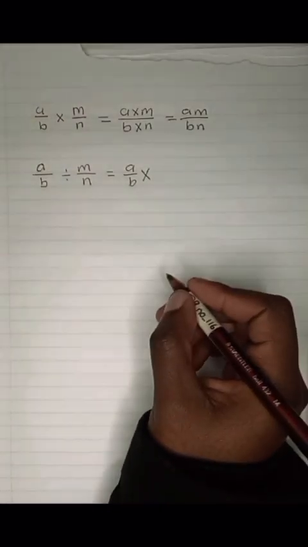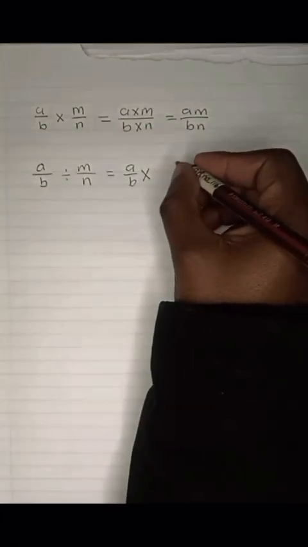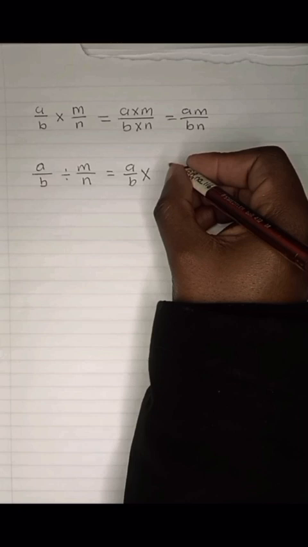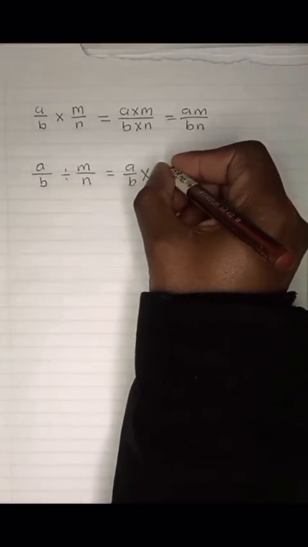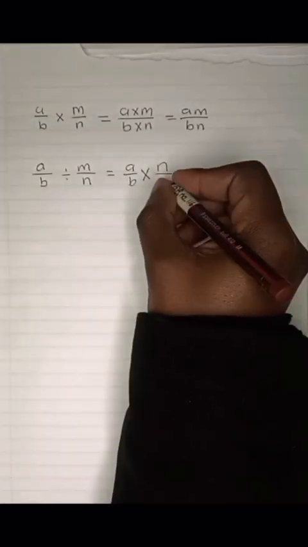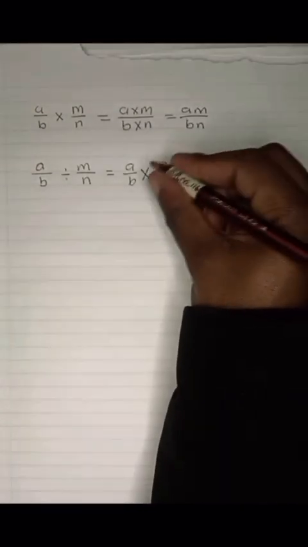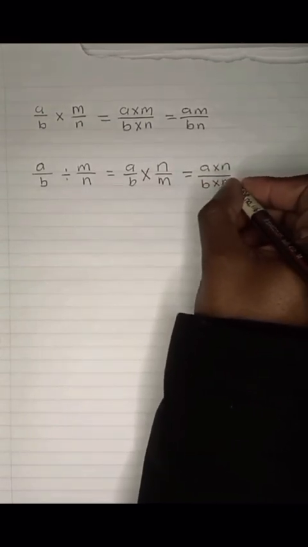So you write multiplication and then you do the reciprocal of the next fraction, or simply put, you just make the denominator the numerator and the numerator the denominator. So you just swap them and then you do the multiplication as usual. You're going to have a multiplied by n all over b multiplied by m.